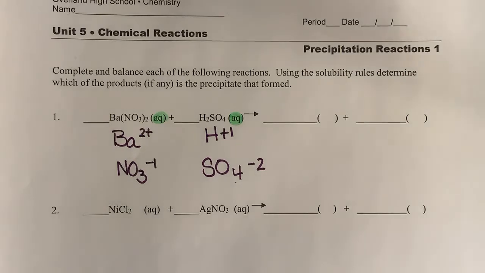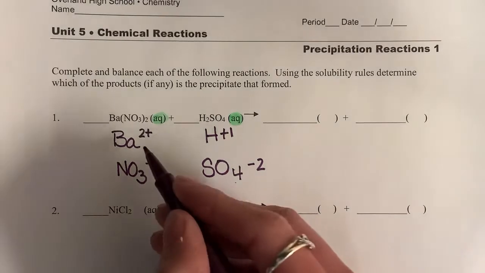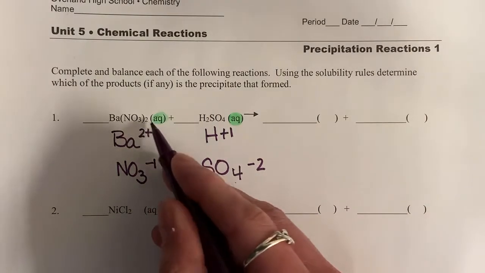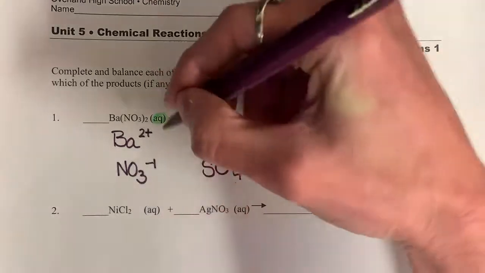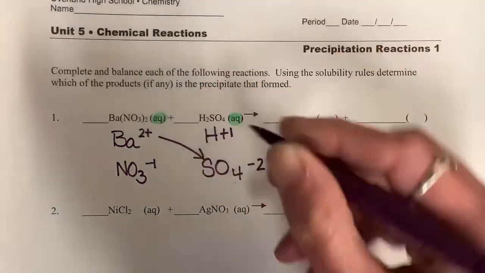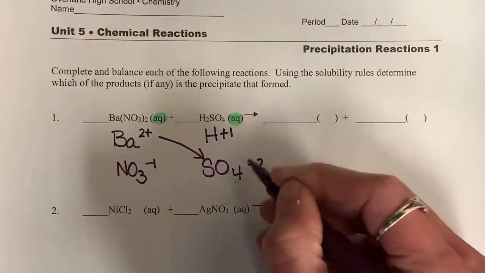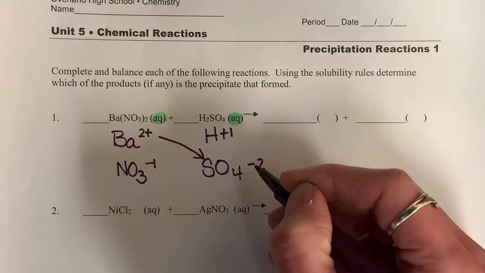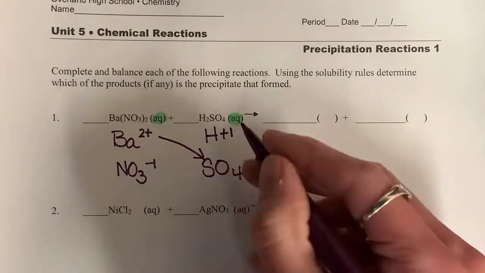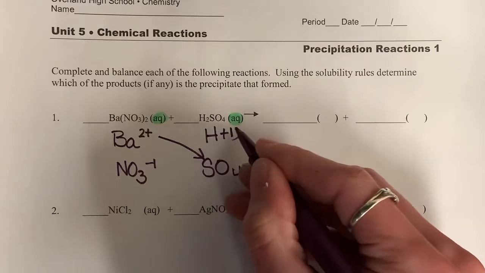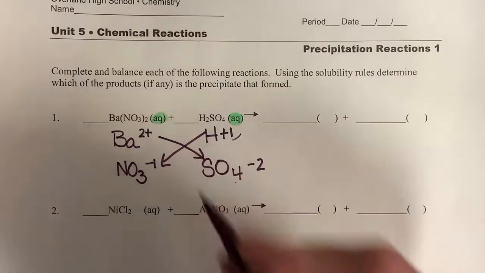Now precipitation reactions are also called double replacement reactions. Two things trade partners. Now when they trade partners, it's important that I keep something positive partnered up with something negative. I can't have 2 pluses together. I can't have 2 minuses together. I have to have a plus with a minus.